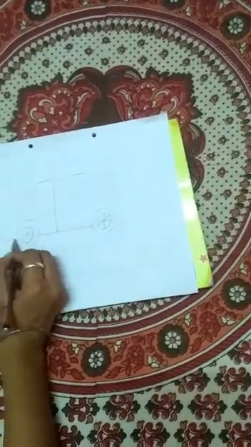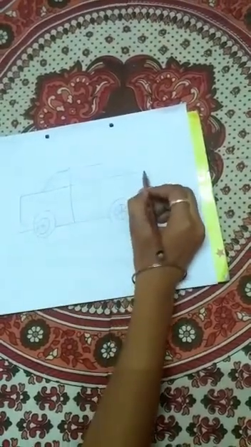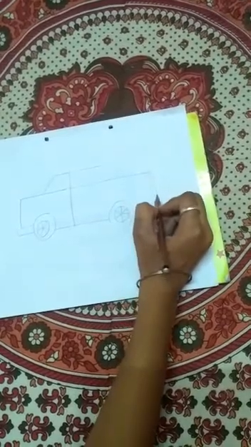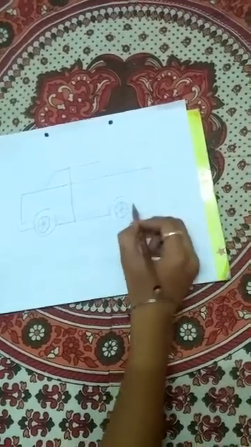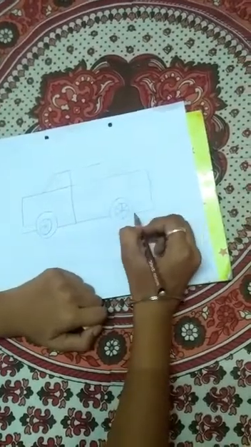Now, very good. Good. See. Students, after doing this, you can color it that you like most.